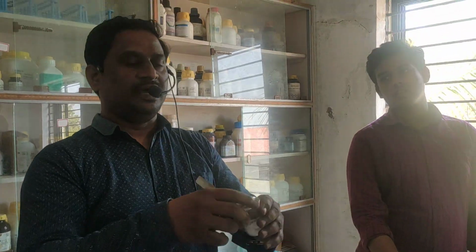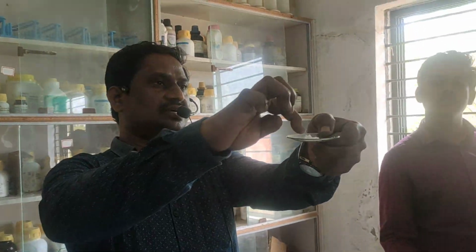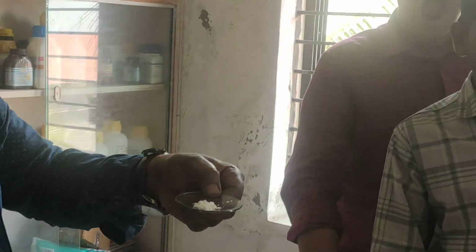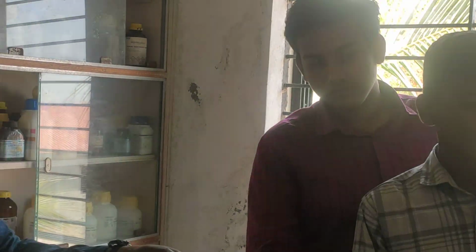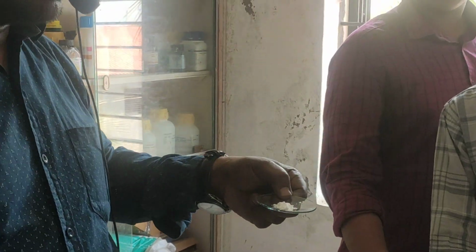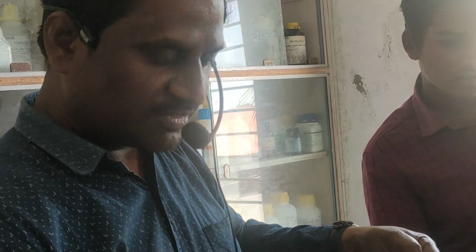Now I am taking the salt. Which salt are we doing now? Amorphous salt. I have taken the amorphous salt in the watch glass. For this, add one drop of concentrated HCl. Don't add more. This is the glass rod. Just add one drop.